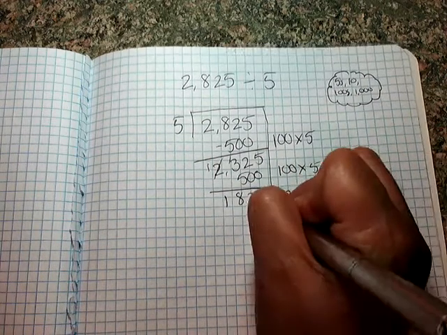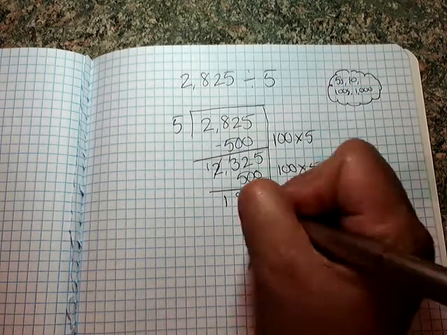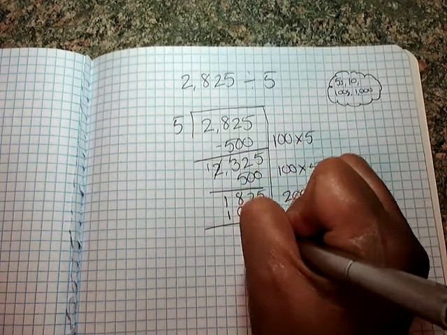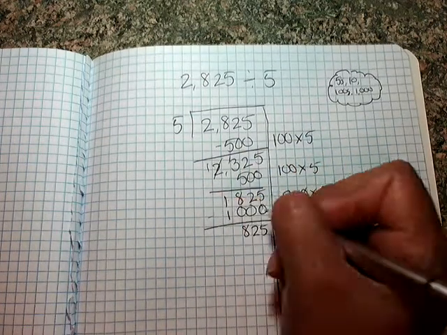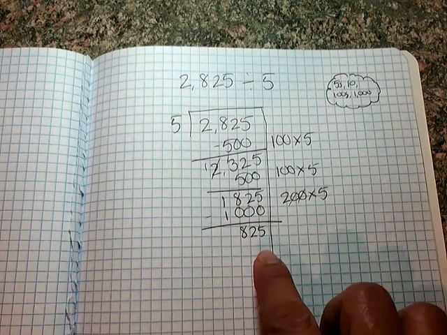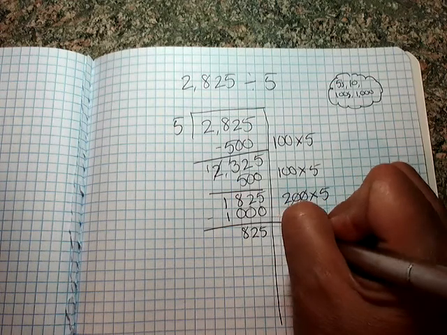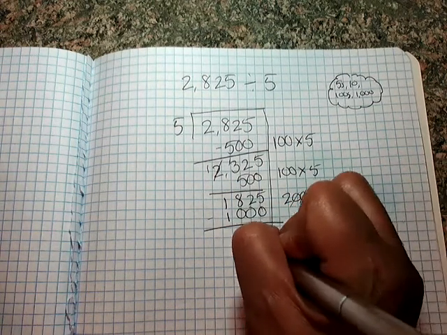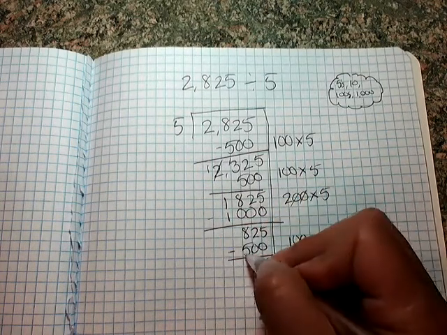So I bring my zeros over here, right there. Then 5 times 10 is 10. So I'm going to take that out, and I'm going to subtract, and I've got this 8. So I've got down to 825. So now I've got to figure out how many 5s fit in there. Well, I know 100 5s fit in there. So I'm going to take another 100 times 5, which is 500. I'm going to subtract that, and I've got 25, and I've got 5, 6, 7, 8.